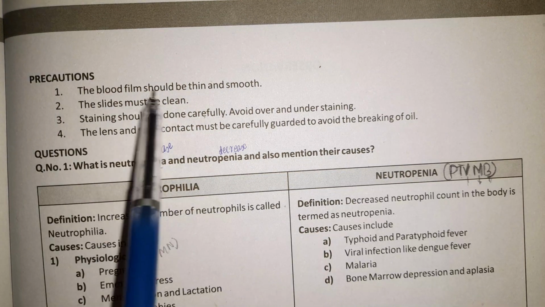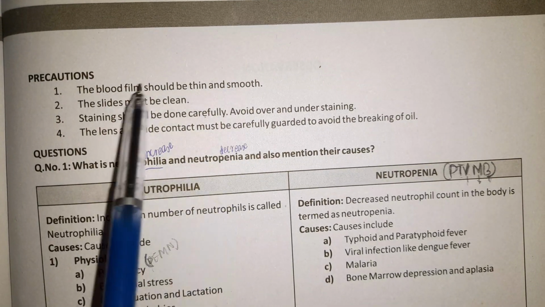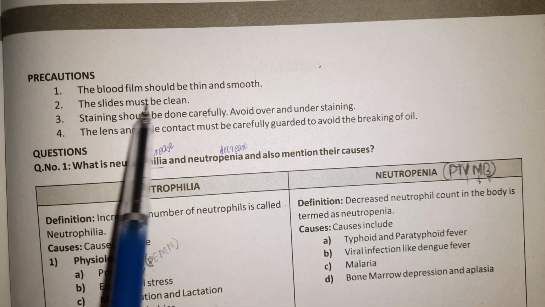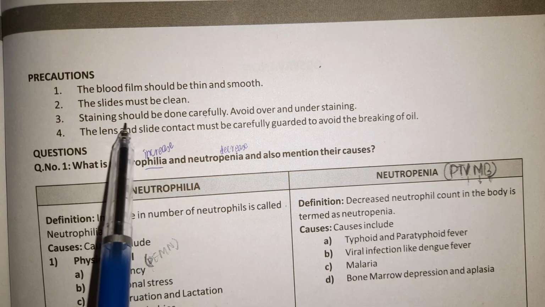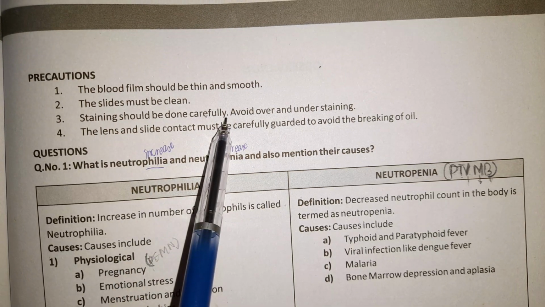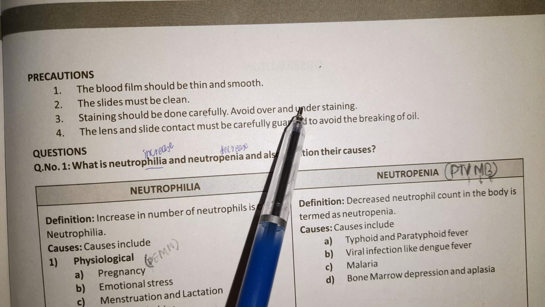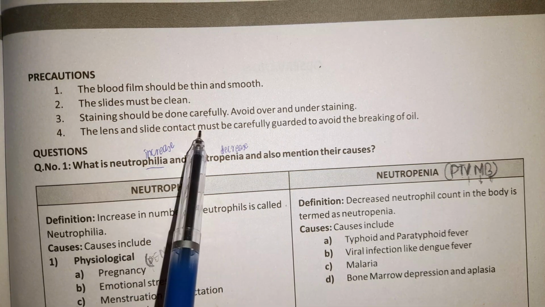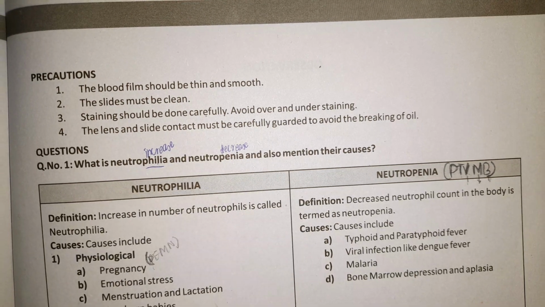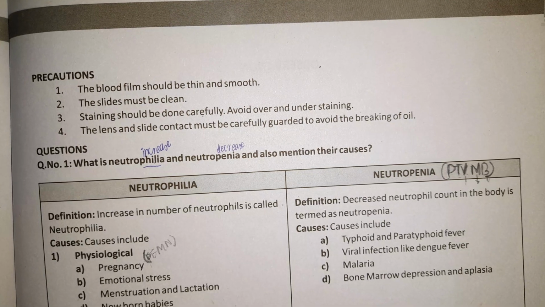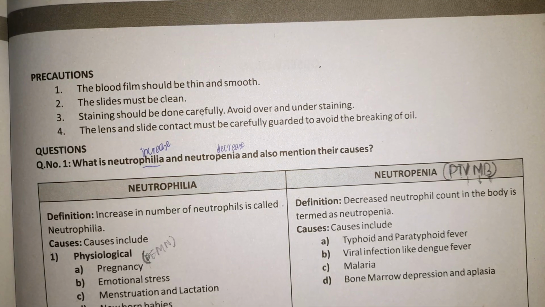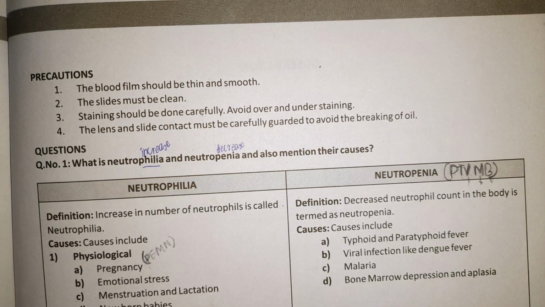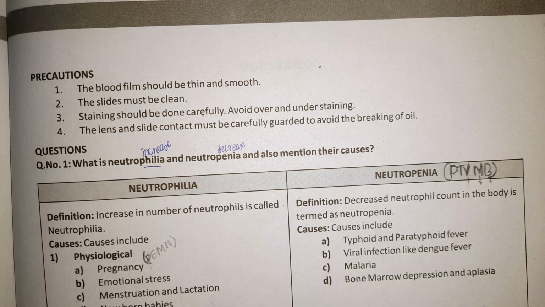Precautions they sometimes ask: it should be a thin and smooth blood film. The slide must be clean to avoid any artifacts, and staining should be clearly done to avoid any understaining. Lens and slide contact must be carefully guarded to avoid the breaking of oil, because we will be using the oil immersion lens having the magnification of 100x.